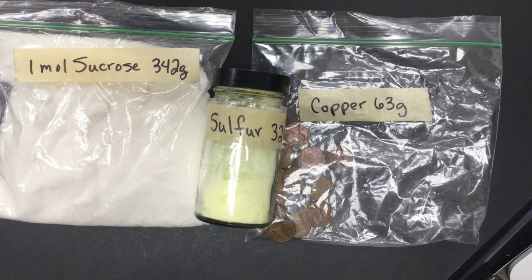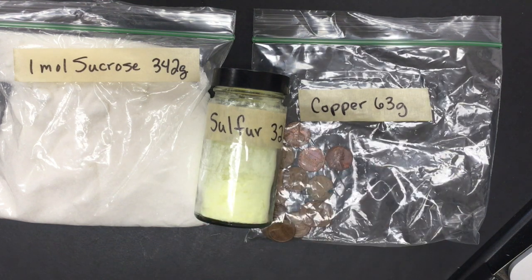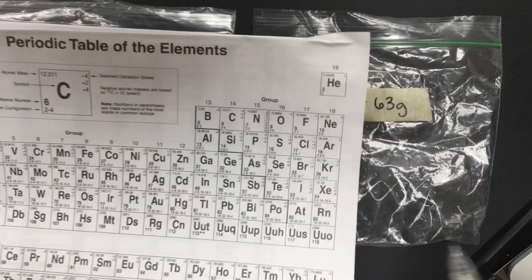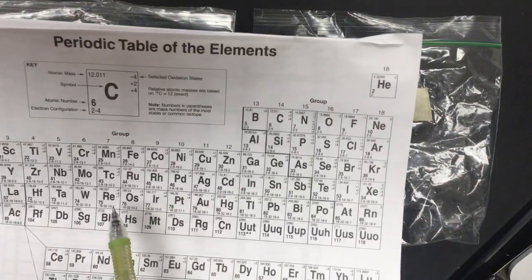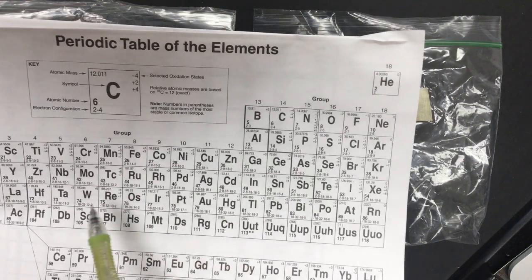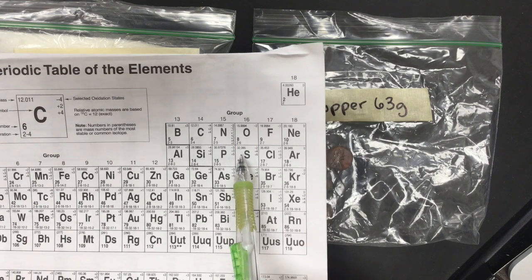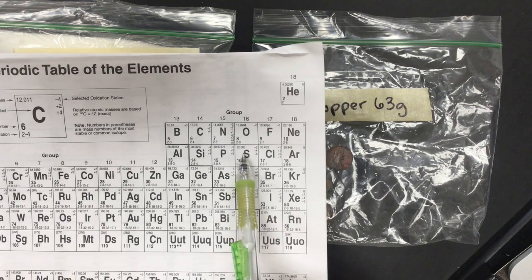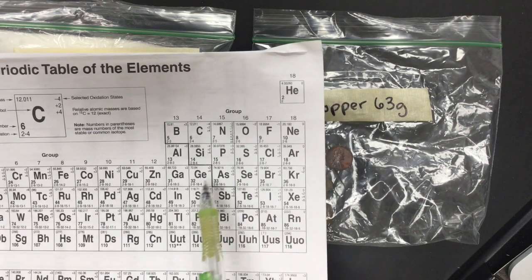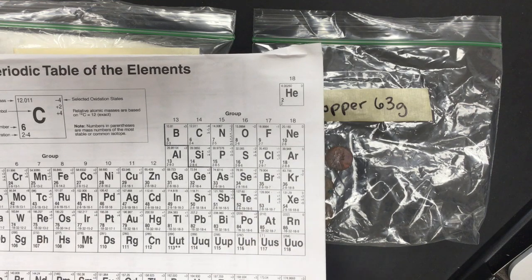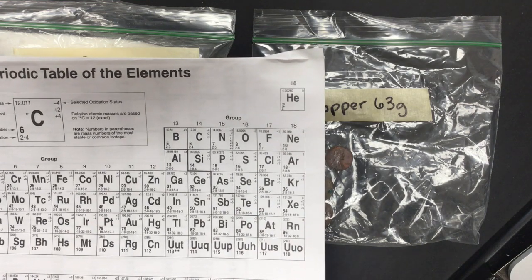In the last video for section 9.2, I showed you how to find the molar mass of an element. Remember, for something like sulfur or copper, those are elements, we can look on our periodic table and we find sulfur, which is right here, and we just use the atomic mass, but instead of writing a U for atomic mass units, we write a G for grams after it. And that's how many grams are in a mole.